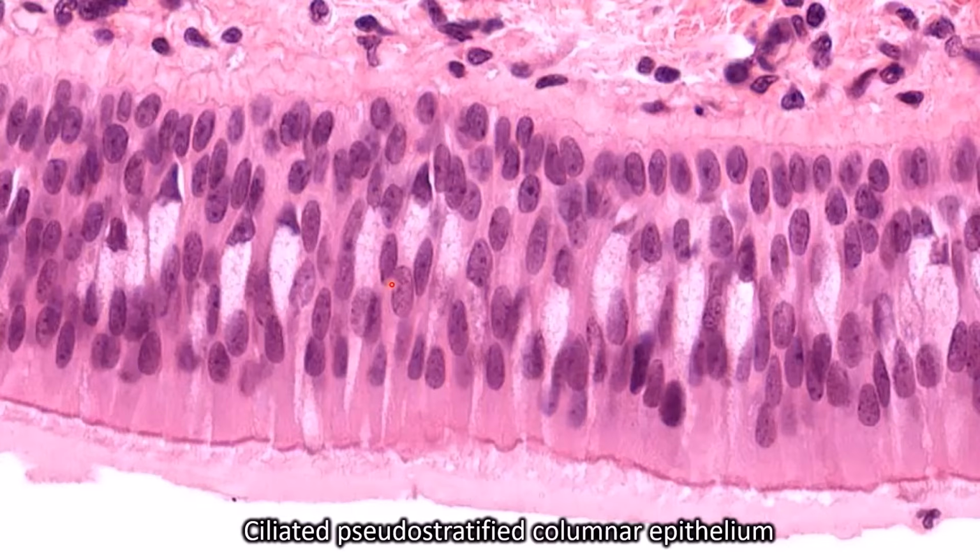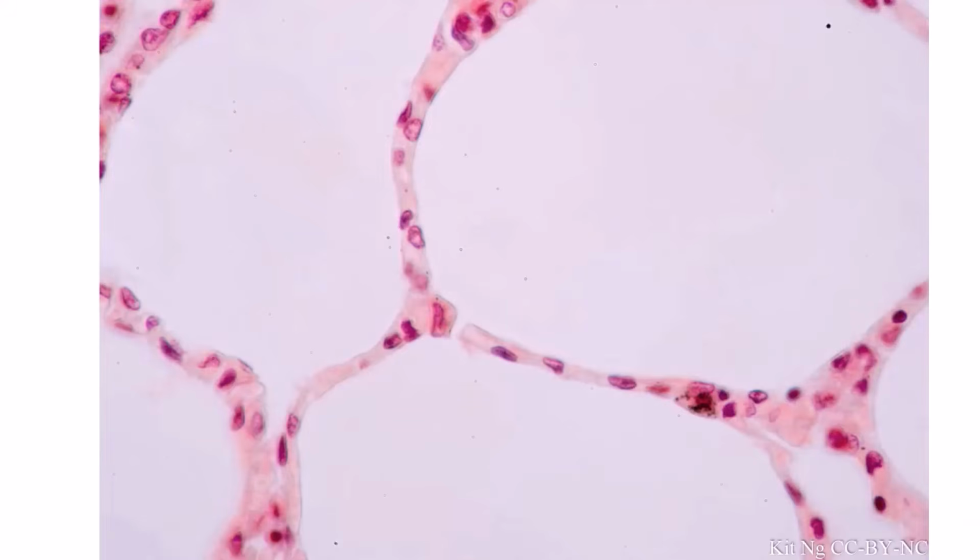We would not think that this is just stratified columnar because normally stratified columnar has nice organized rows of nuclei. So even if you can't tell that those are cilia, which you don't see in stratified columnar, the fact that these are not nice, neatly organized rows of nuclei should tell you that this is not stratified columnar.